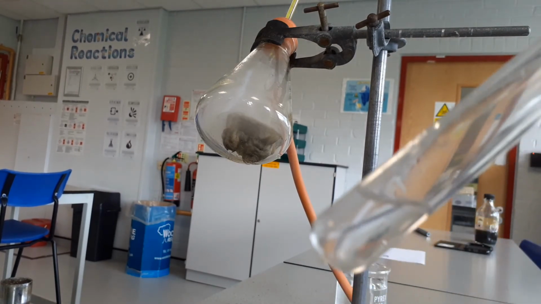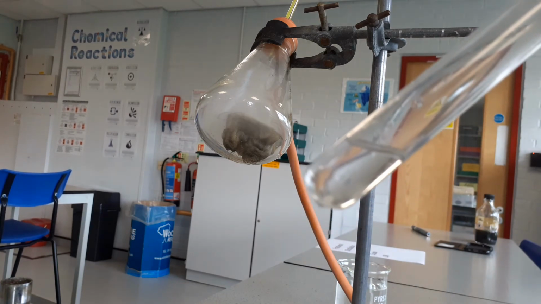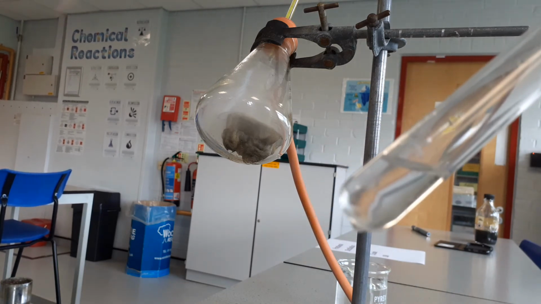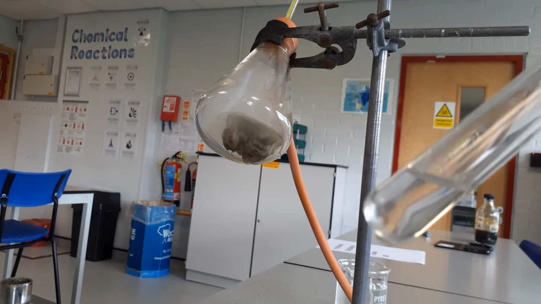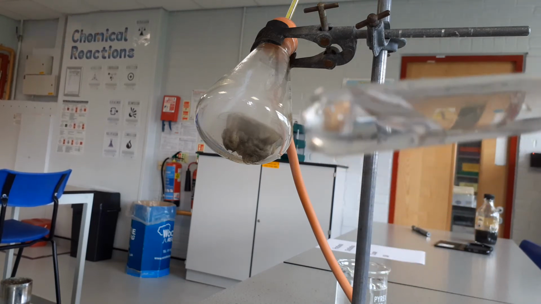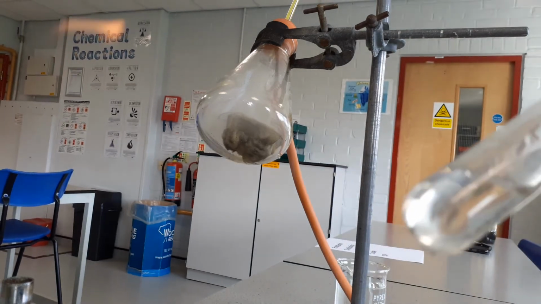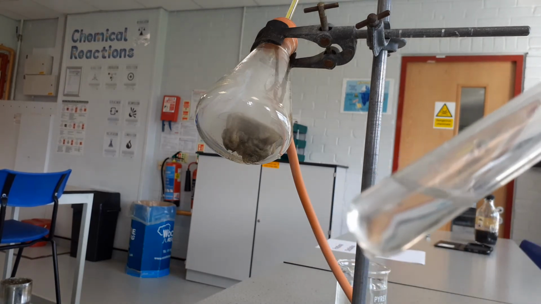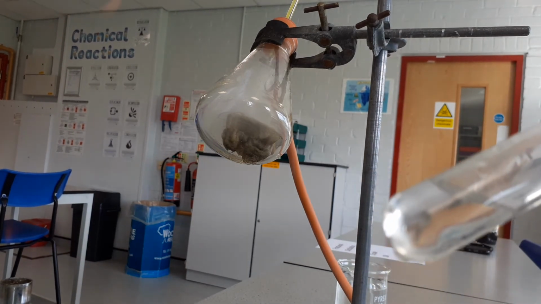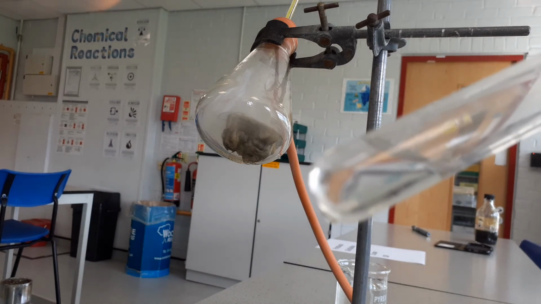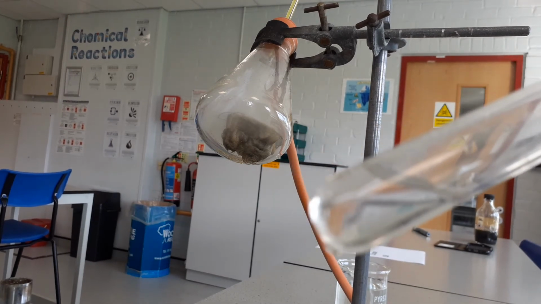This is a sample from our first fraction. This is the petroleum, and as you can see, it's fairly colourless, as you should expect. It's also very runny because it's the smallest chain fraction that we will collect.